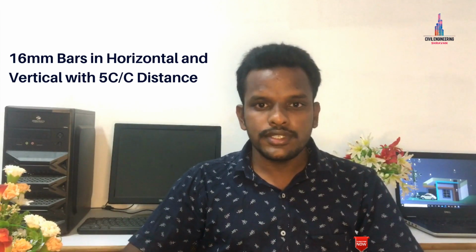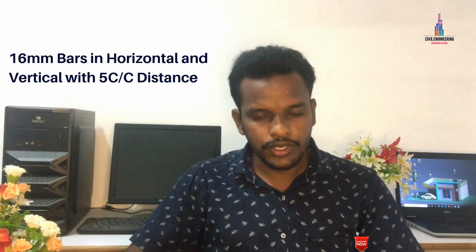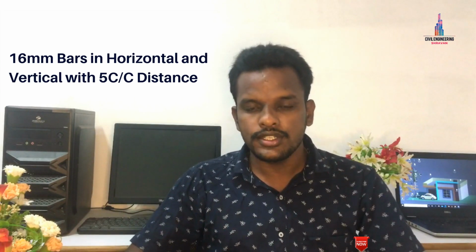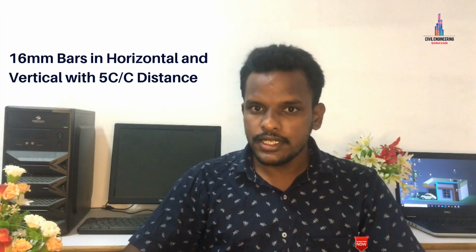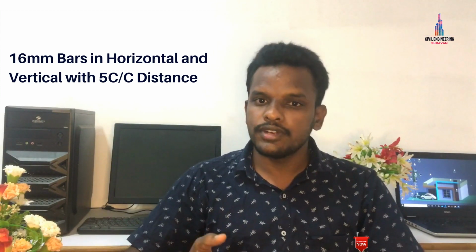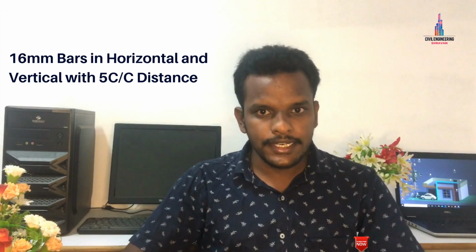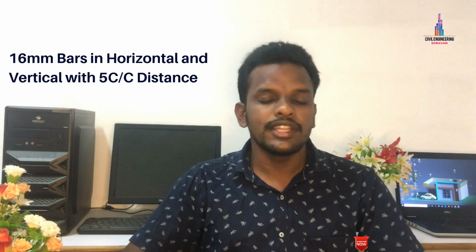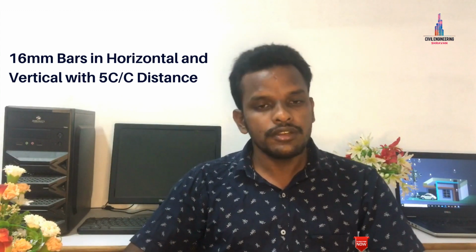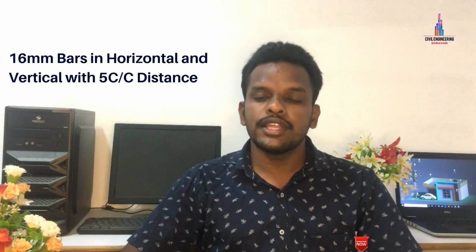The center to center distance between each bar in each direction, the vertical direction as well as the horizontal direction, we will consider as 5 inches. We need to provide horizontal bars as well as vertical bars for the mesh of the foundation section, and we need to consider the 5 inch center to center distance between each bar in each direction for the 4 feet cross 4 feet foundation. Now I will explain the reinforcement details for the column section.